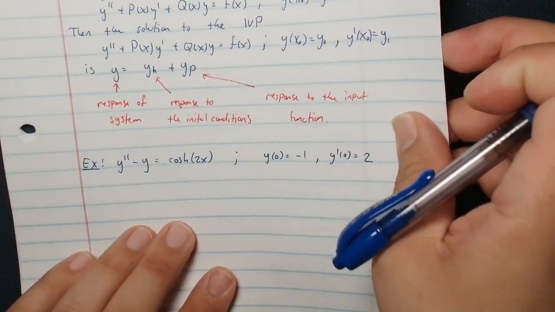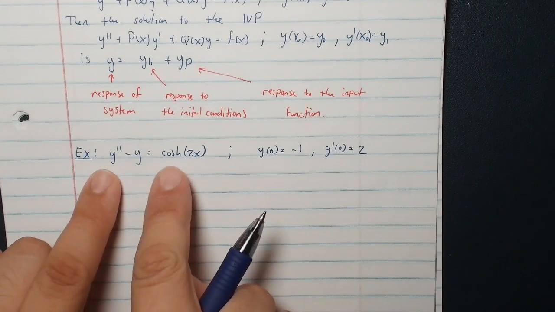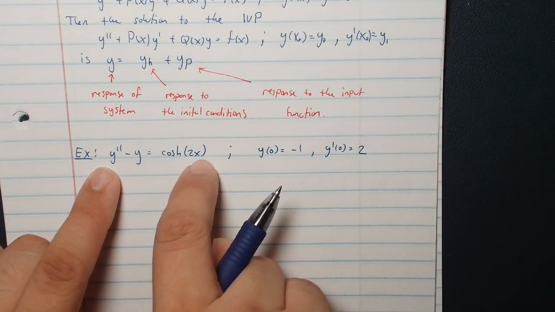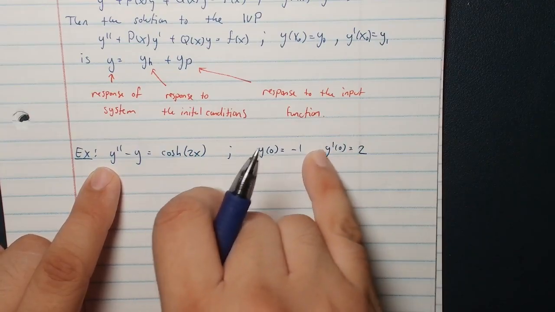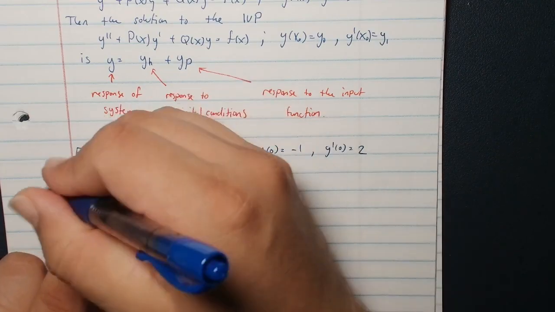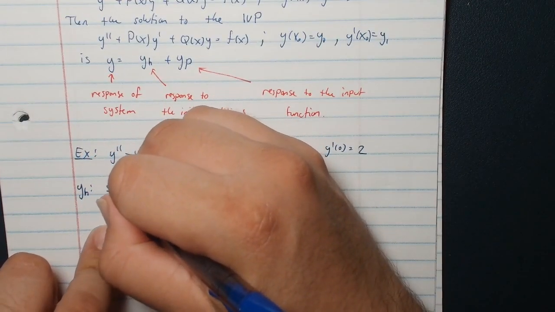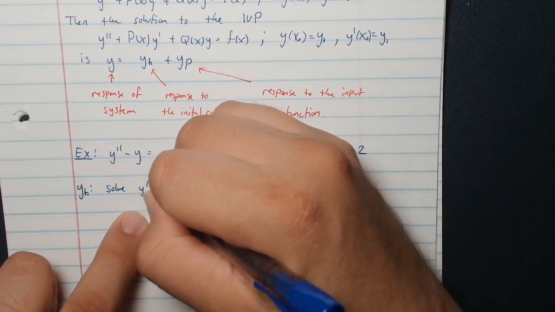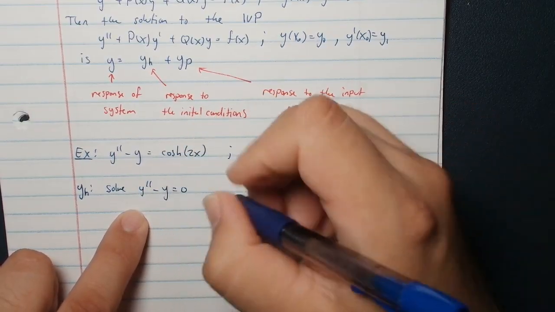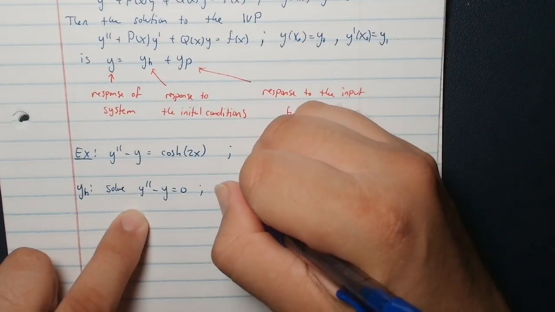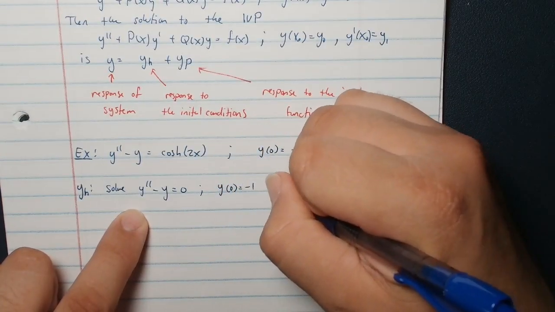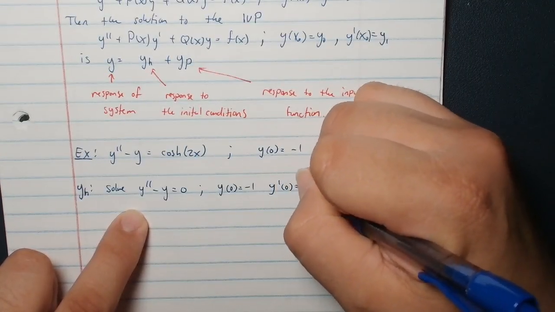All right, so here we go. First of all, we're going to consider the case where the initial conditions are the way they are and the input function is 0. So that's going to be our y sub h. So we're going to solve y double prime minus y equals 0, subject to y at 0 equals minus 1 and y prime at 0 equals 2.